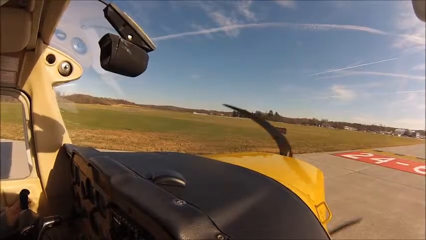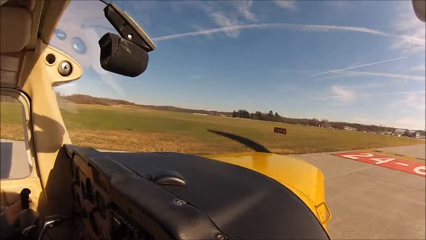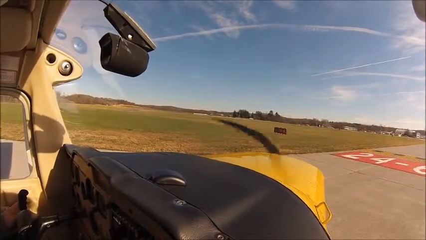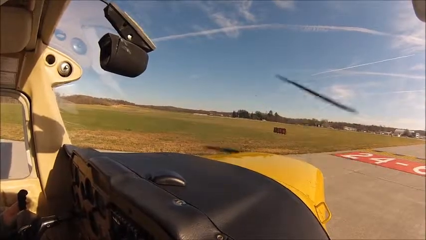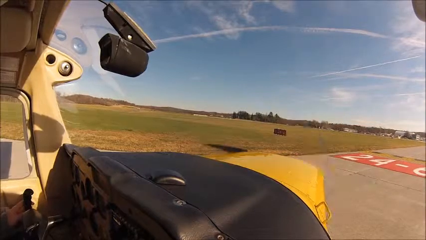So right about there. And I would just run it for about 30 seconds. Yeah, you want it running a little smoother than that. I was going to say. Good. So right about there. Yep. And then full rich mixture. Yep. And then throttle it back, and then do your mag check at 17 again. Okay. Good. Alrighty. So we're going to take off.